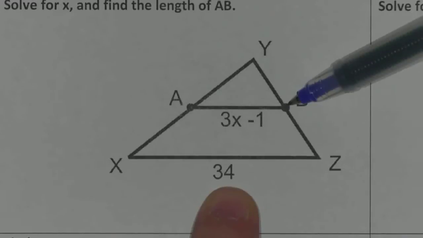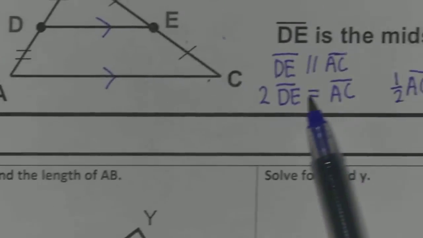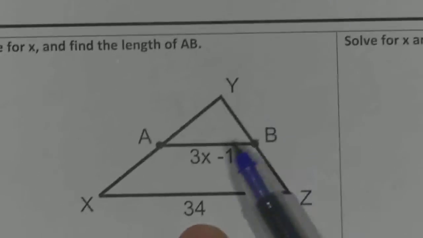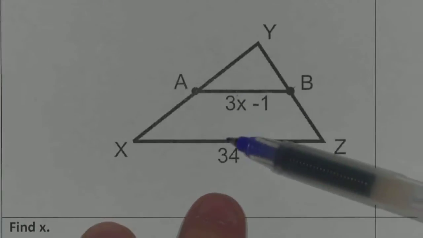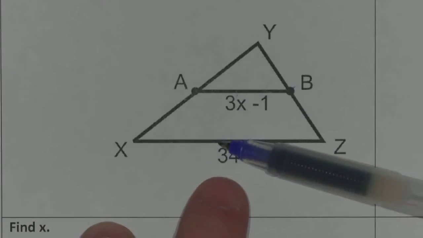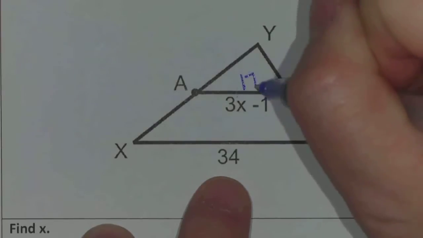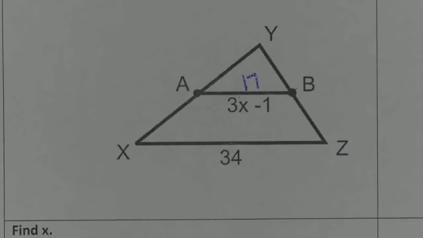Is it 34 or would it have to be half of the 34, wouldn't it? Because do you remember how I said up here that one of them is twice as big as the other, which means the other one is half as big as this one? So if this length is 34, what's this length going to be? 17.